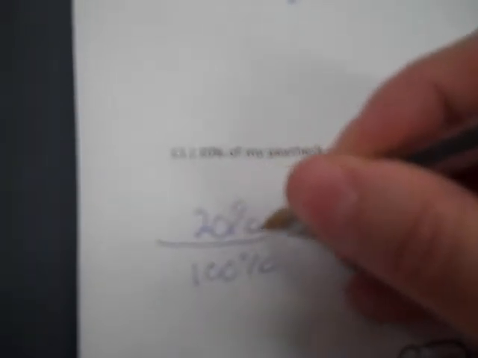Number 11, 20% of my paycheck was spent on rent. If I spent $500 on rent, how much is in my paycheck? So, there are 2 ways you can do this. You can use your proportions. Now, there's nothing that indicates that I need to change the percent, so I use 20. So if I'm using the percent from the problem, it's a part over whole. So the part is defined by spent on rent. Okay. Now let's look at the 500. It says right there it was spent on rent. So 500 belongs here, and I need to find the whole. So 100 times 500 divided by 20 is $2,500.